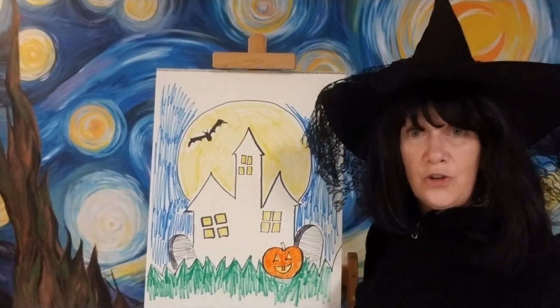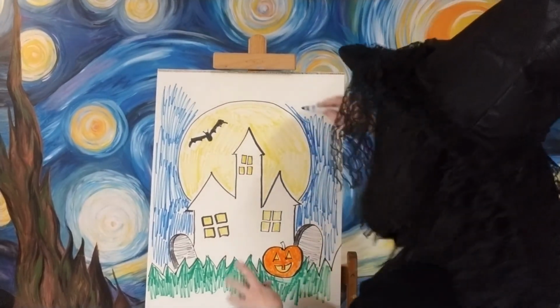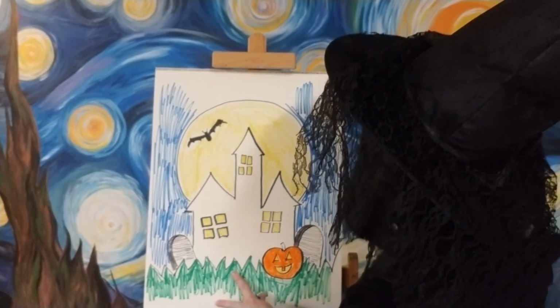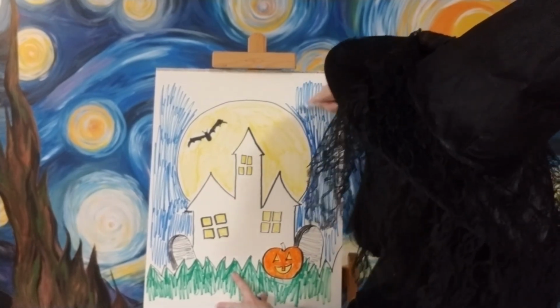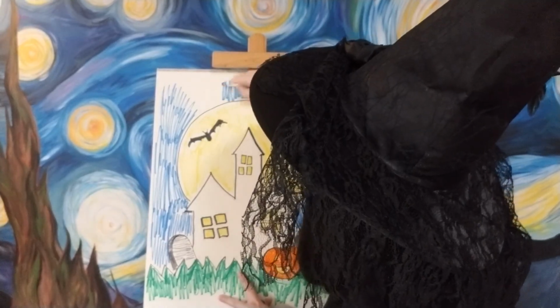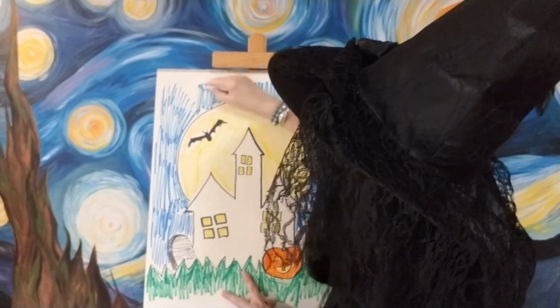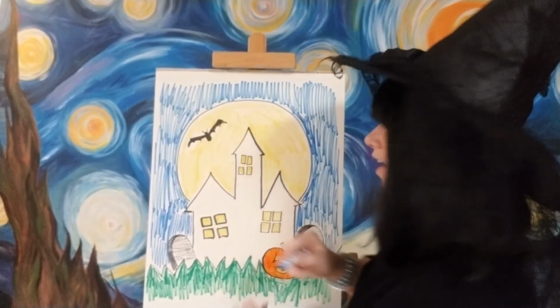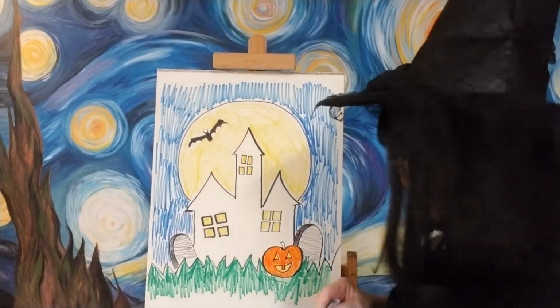Oh my gosh, a door. We need a door in our house. So before I color it in, let's give us a door. All right, so you get the idea with the blue, even though I'm not doing it very nicely, you get the idea that you're going to color the sky in all very, very dark.